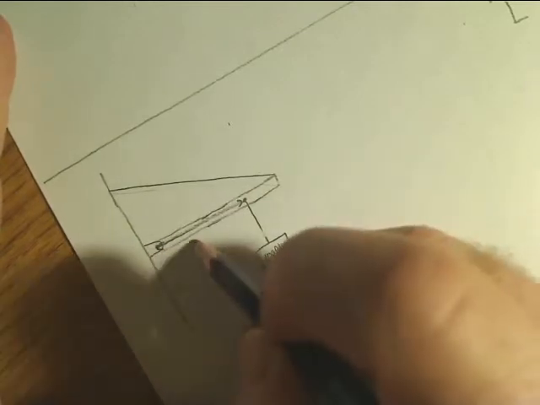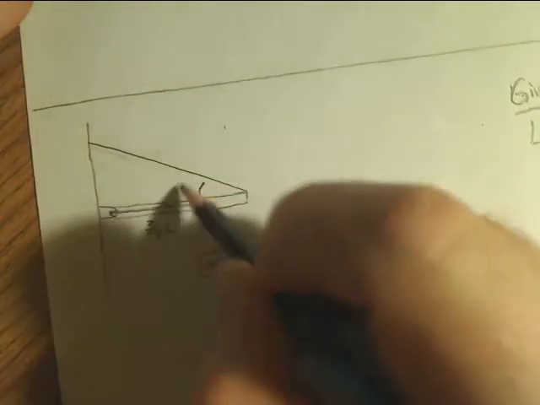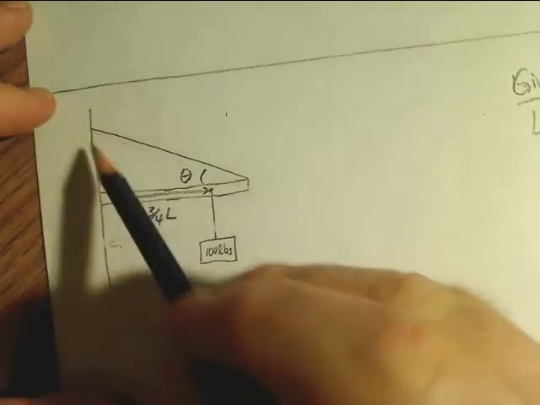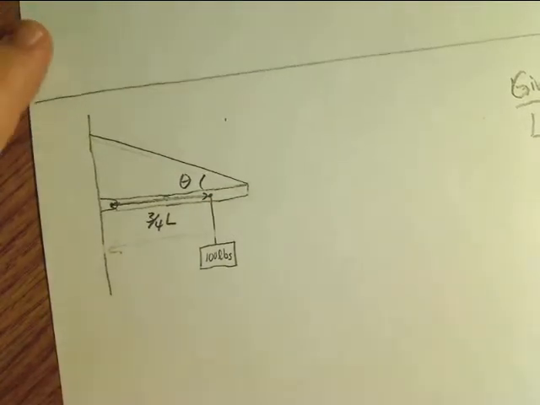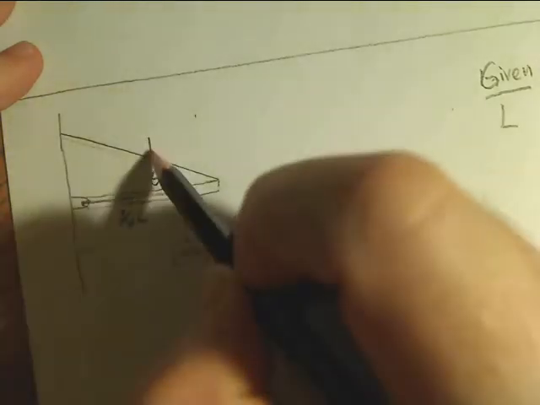Let's assume that is 3/4 of L. Just make it different than the one we worked in class, something unique. And then we have an angle theta right here, which we could find using tangent or cosine, depending on whether they gave us this length or the hypotenuse. But the point behind all of this is to figure out what the tension would be in this cable.